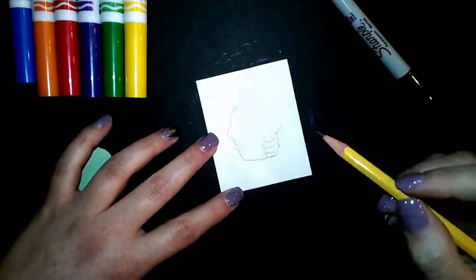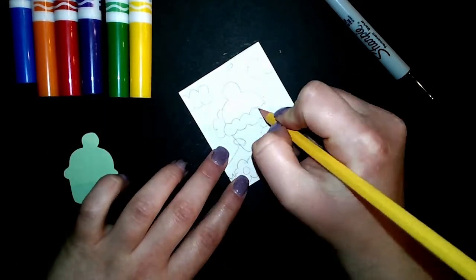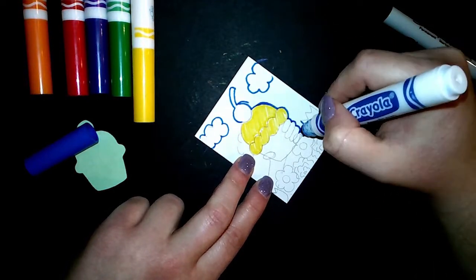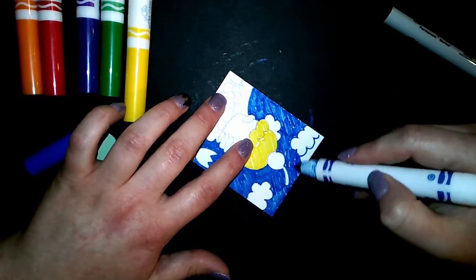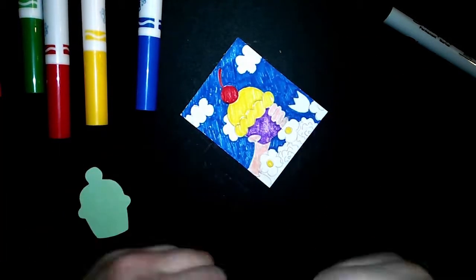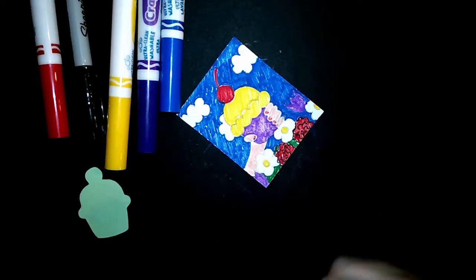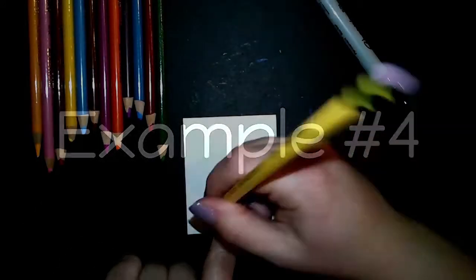Here's a third example. And the last example of space I have for you.